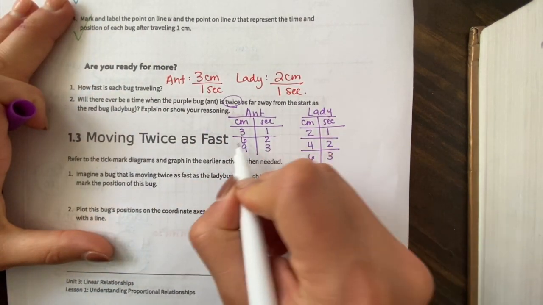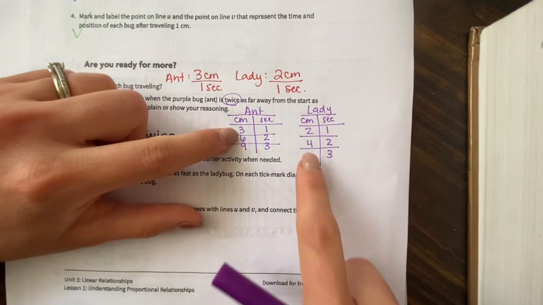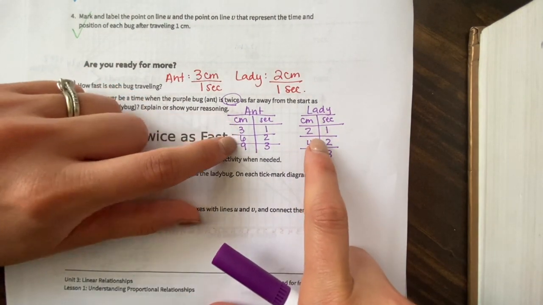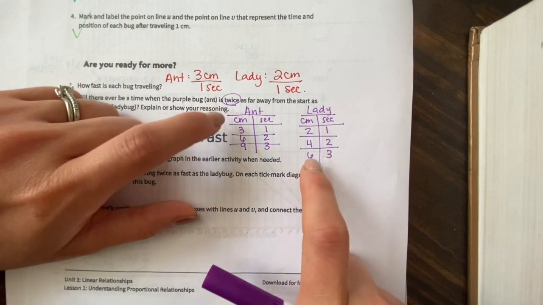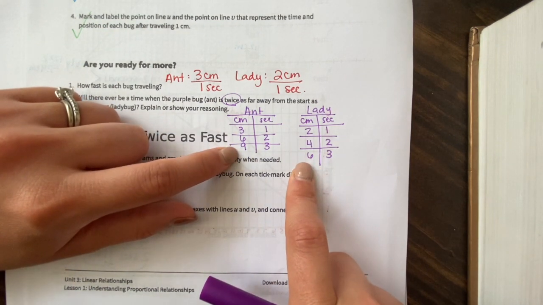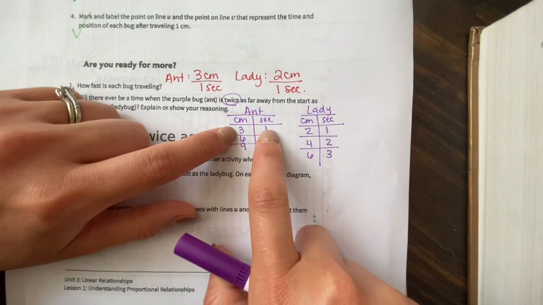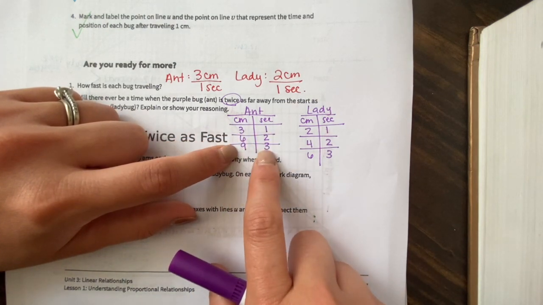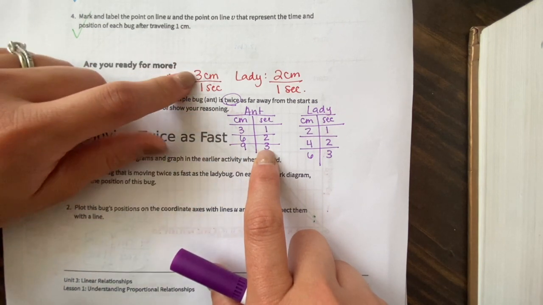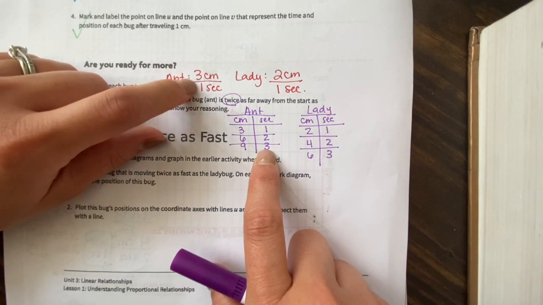Is there ever going to be a time that this number is going to be double that? And here, I'll draw my lines. So this is going up by 3 every time. This is going up by 2 every time. Is it ever going to be double? And if you look at this, 3 divided by 1 is 3. 6 divided by 2 is 3. 9 divided by 3 is 3. Because the rate is 3 divided by 1, which is 3.